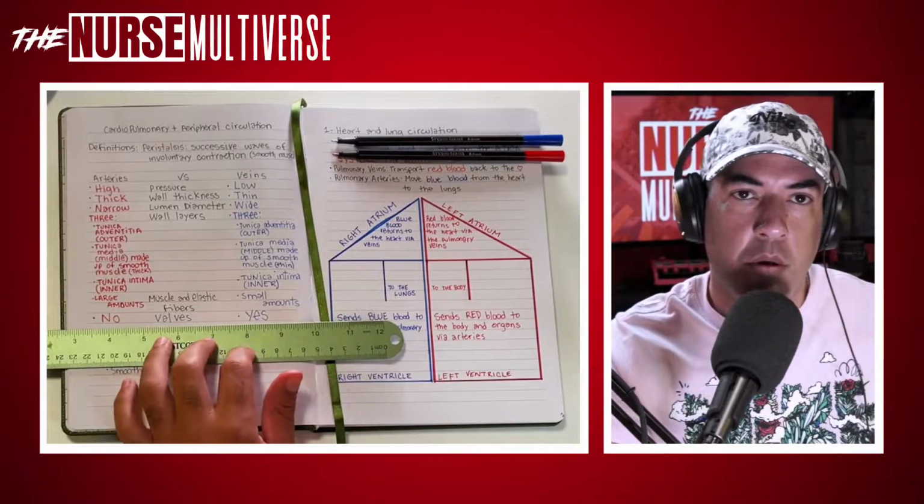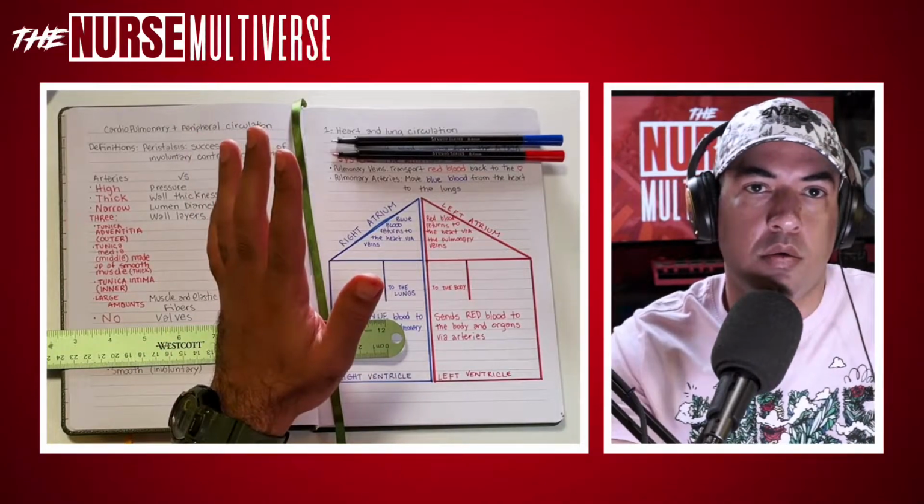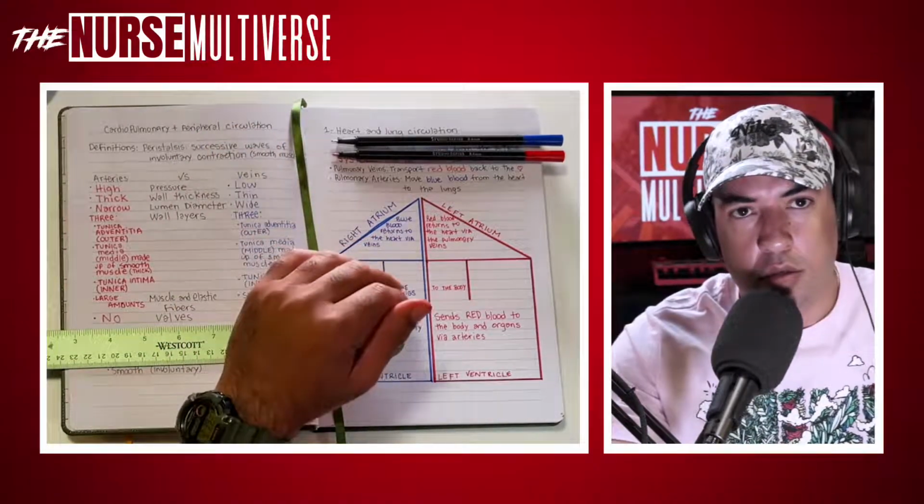If you want to always remember what the arteries do versus the veins, the keyword is A for artery, meaning away. And if the artery is moving away, then you're going to know that the vein is moving towards. And in relation to the heart is what we're talking about. So veins carry blood to the heart and arteries carry blood away from the heart.